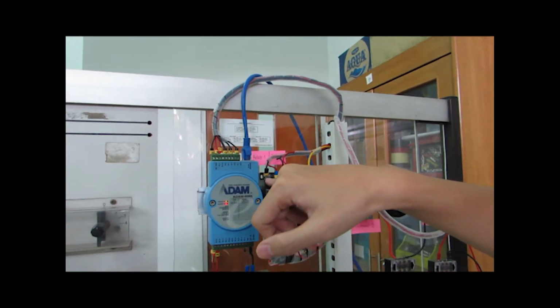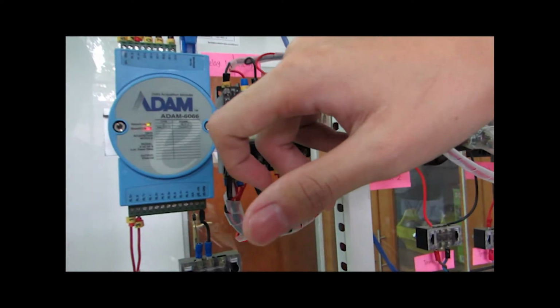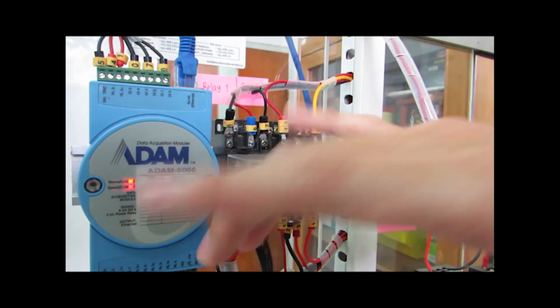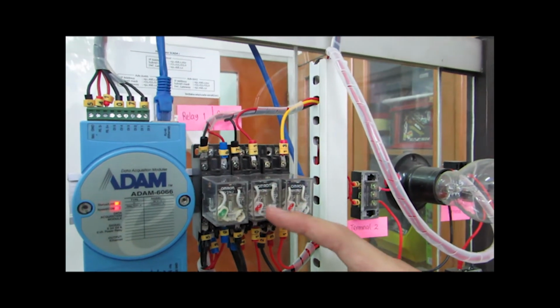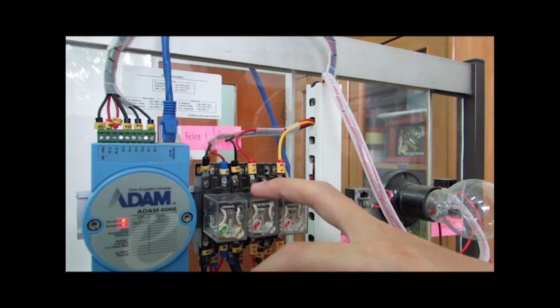And we see that there is a 6 cable and a 7 cable. This 6 and 7 cable are used to tell the human-machine interface if there is something wrong with this plant, and it will turn on the alarm.